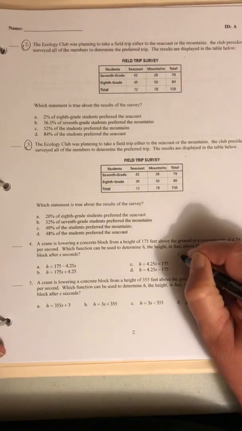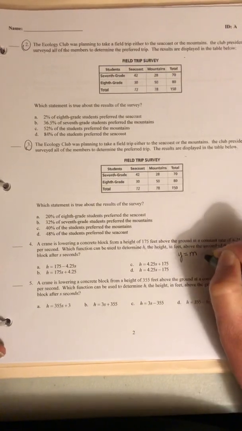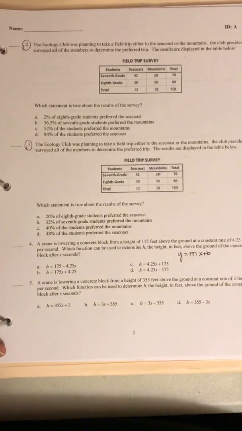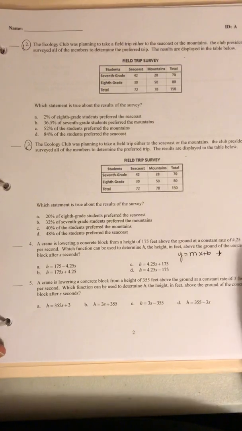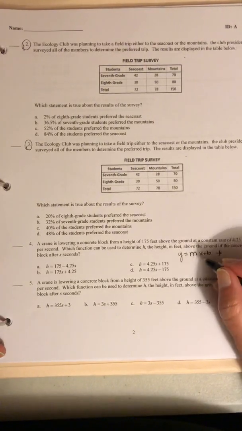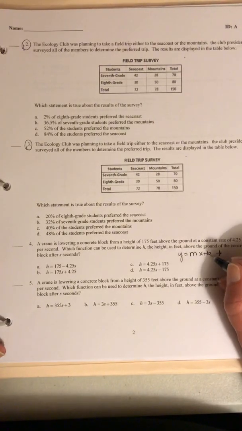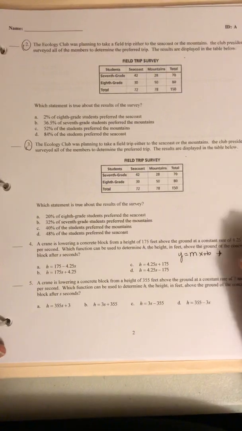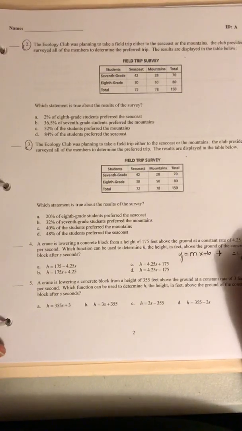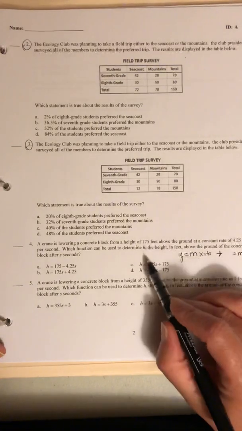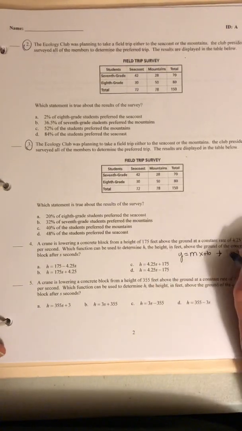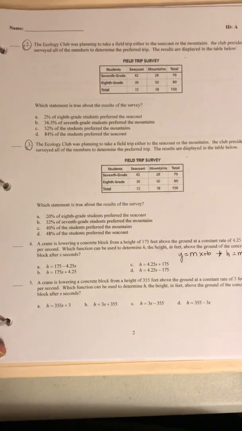In y equals mx plus b, this is what they're asking for. Which function? That's a linear equation. So in this case, my m stays the same, my b stays the same, but x becomes s, and my y, which is the height here, becomes h.